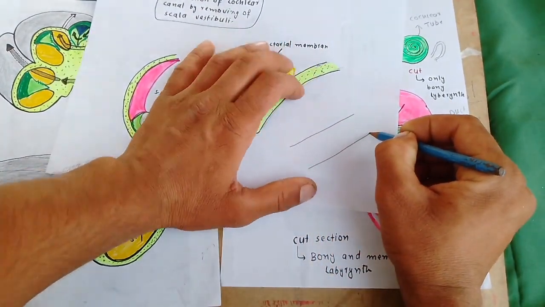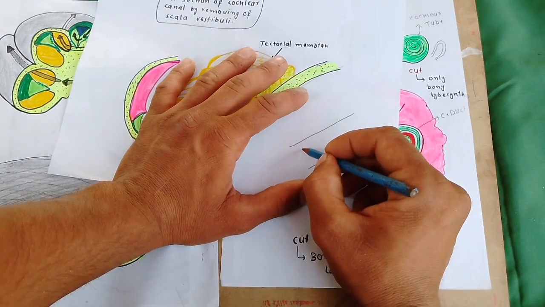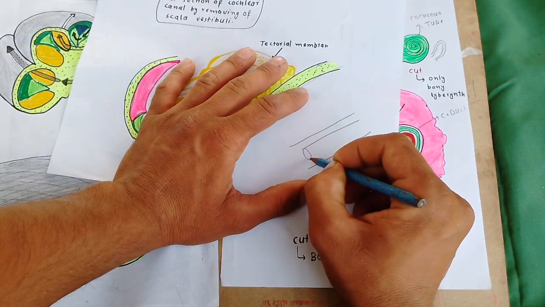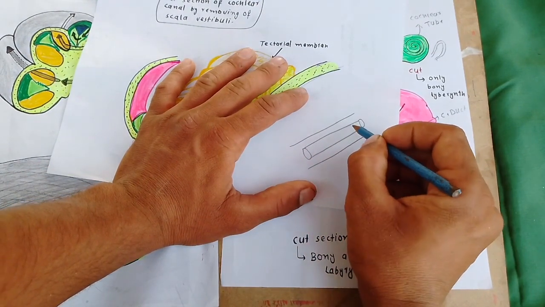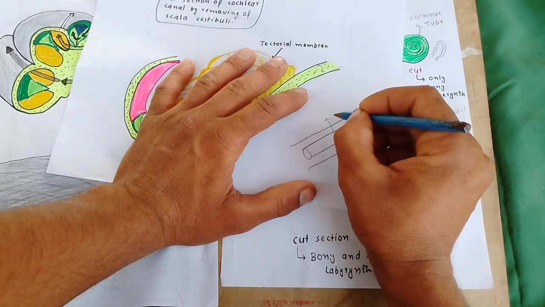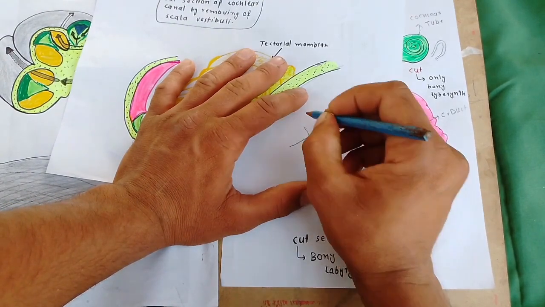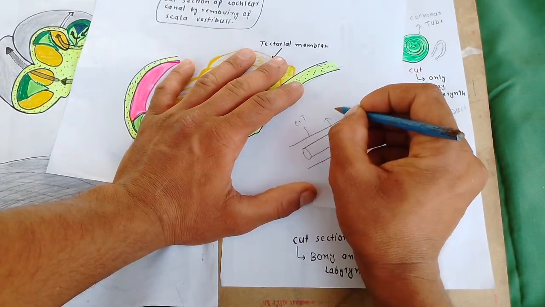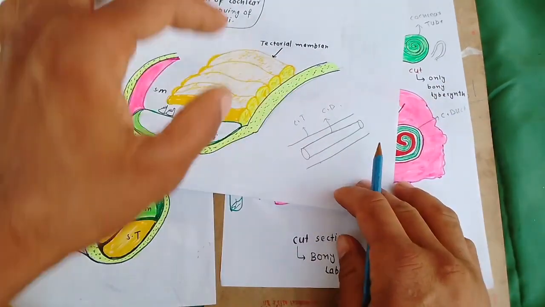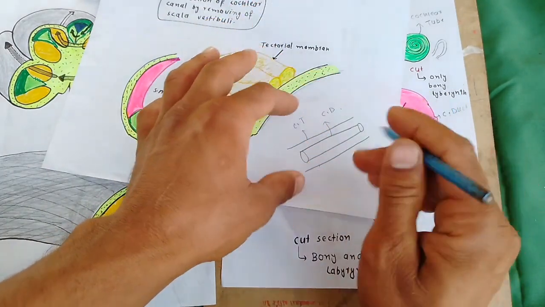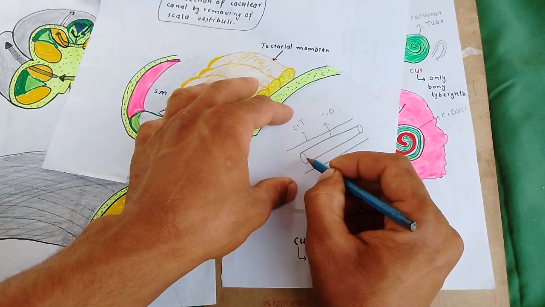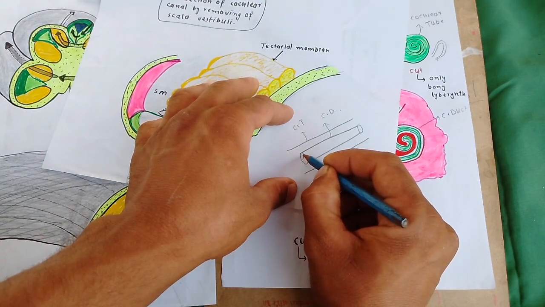This is the bone, in a simple way. The bone is present, but inside the bone there is a canal, the cochlear duct. This bony labyrinth is called the cochlear tube, but this membranous labyrinth is called the cochlear duct.